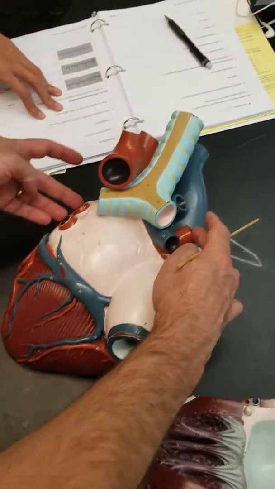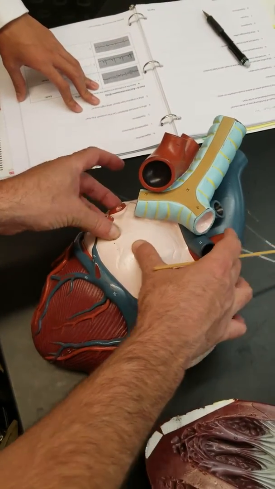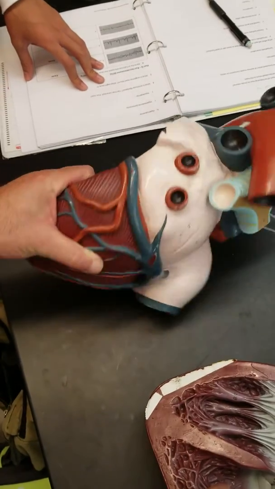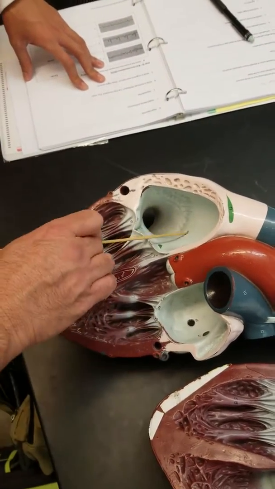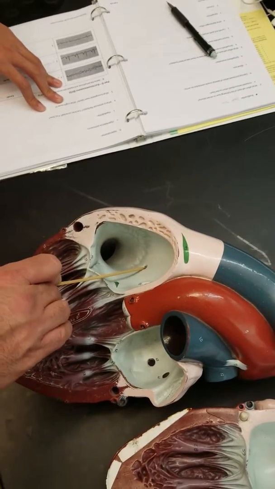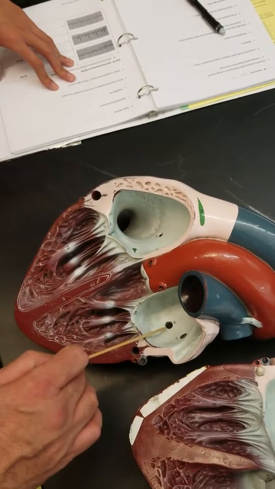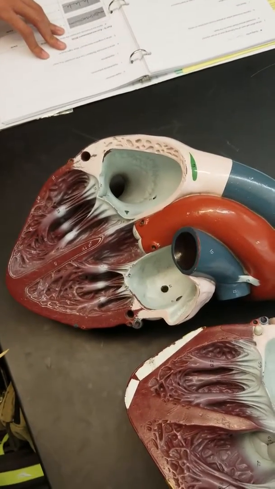These are pulmonary veins returning oxygen-rich blood to the left side. This is where the coronary sinus empties into the right atrium. And these are where the pulmonary veins enter the left atrium.